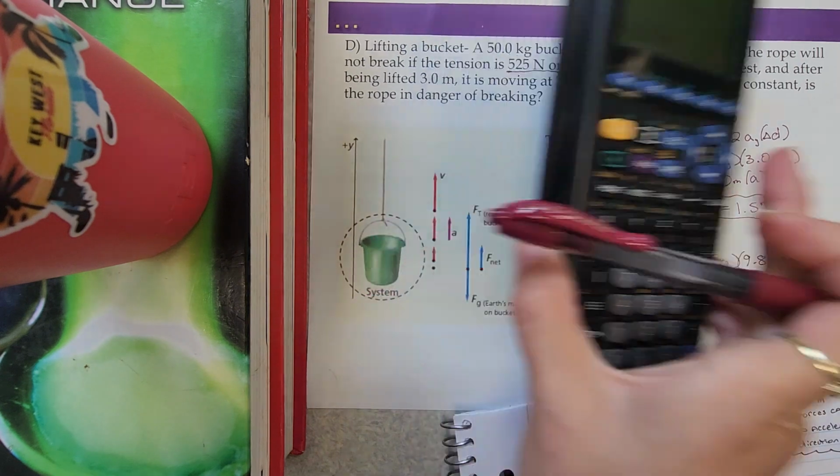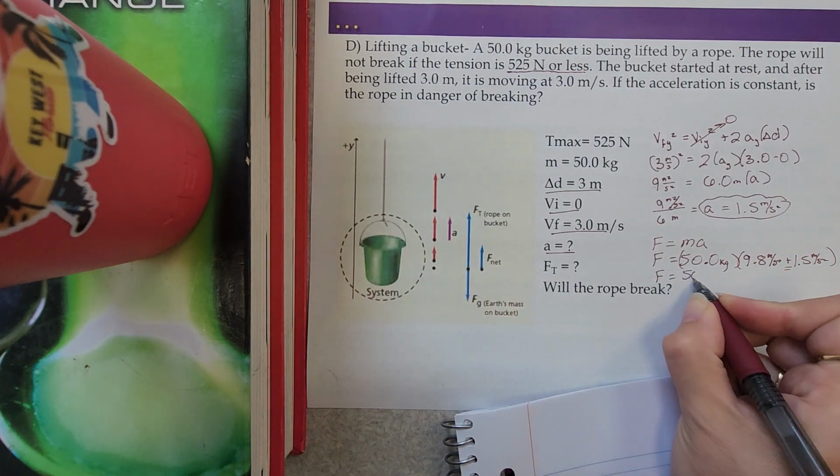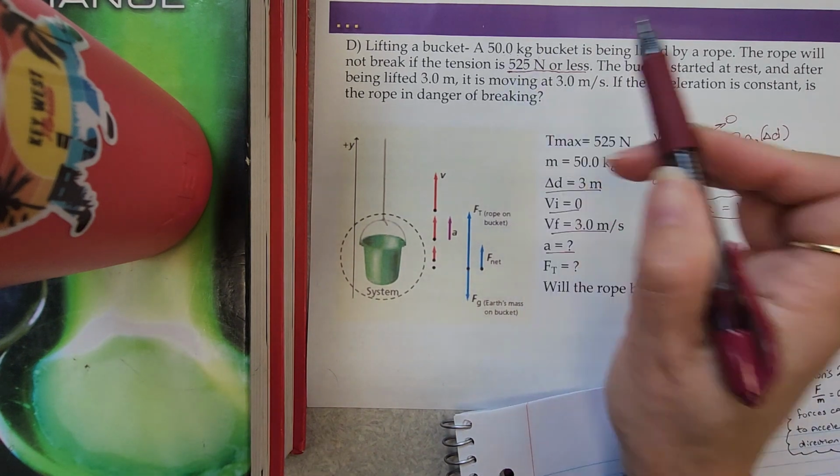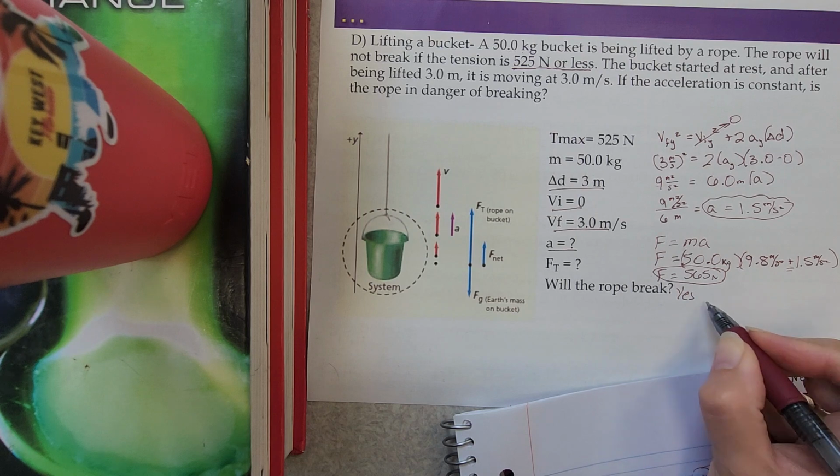And we get 565 newtons. That is greater than 525, so yes, the rope will break.